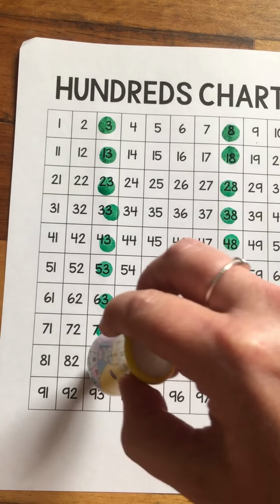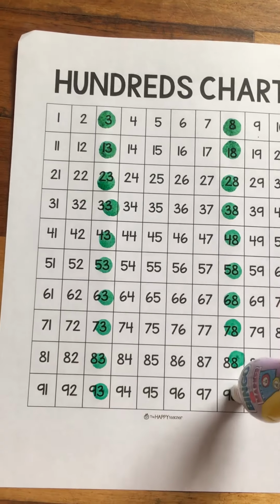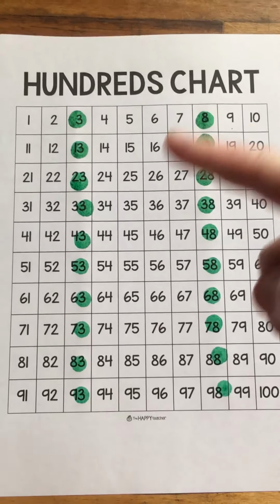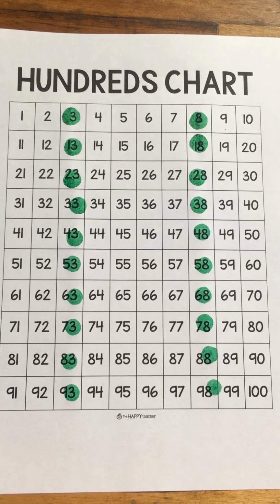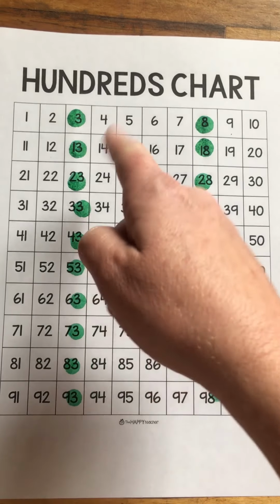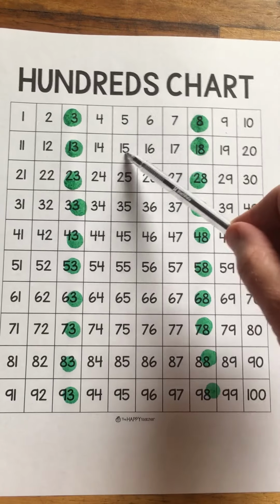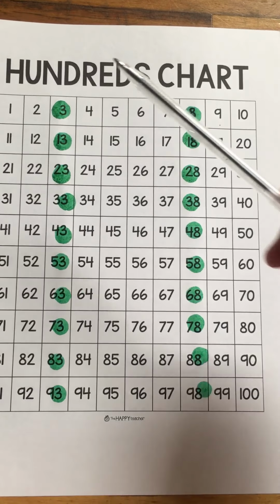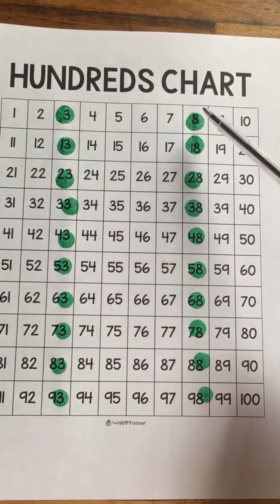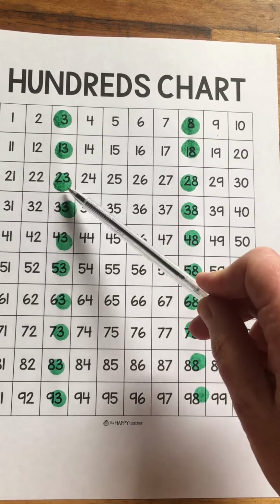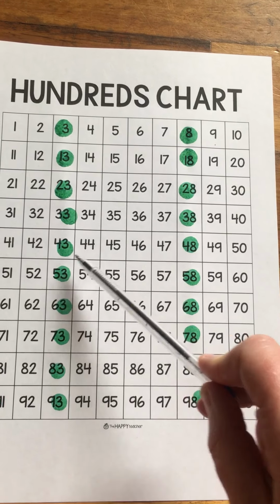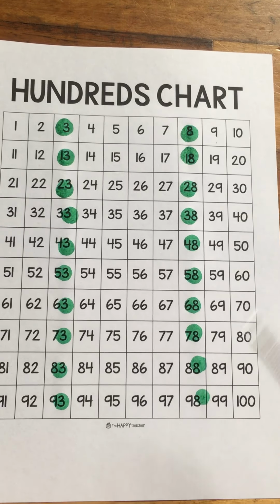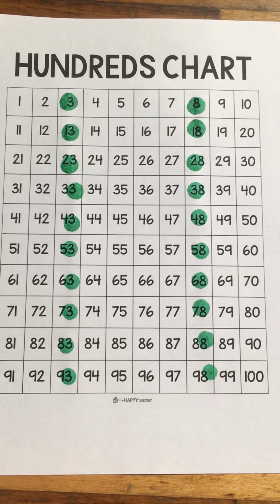All the way down. So once you work out the pattern at the start when you're skip counting by fives, you can actually work out the pattern all the way down. So instead of us counting 5, 10, 15, 20, 25, 30, 35, 40, now if we start at 3, we'll count 3, 8, 13, 18, 23, 28, 33, 38, 43, 48, 53, 58, and all the way down to 93, 98. So you can see that there's a pattern.